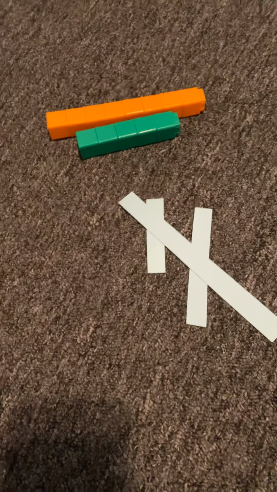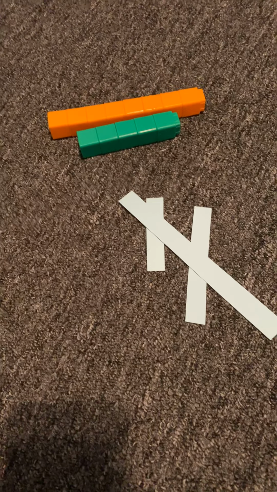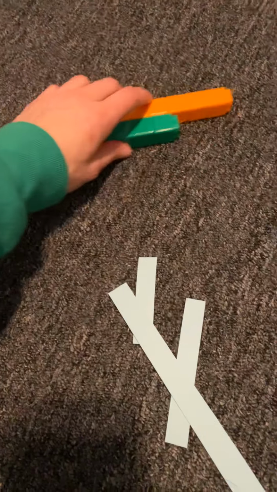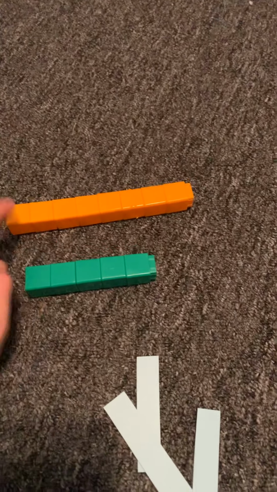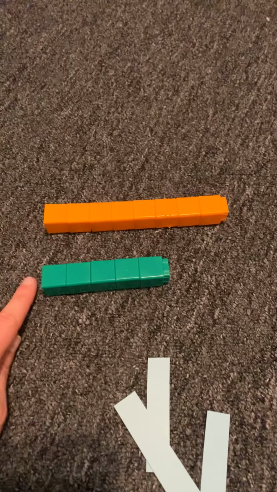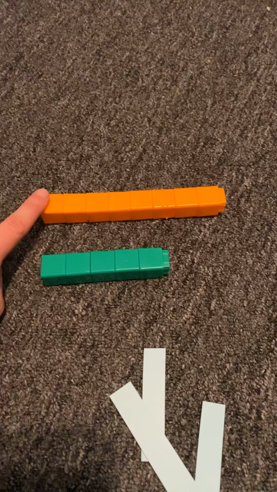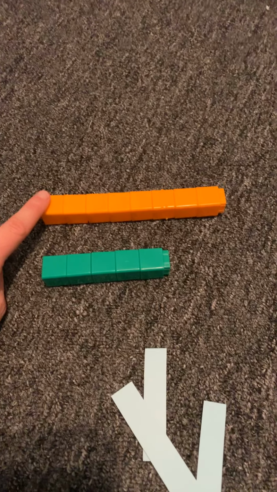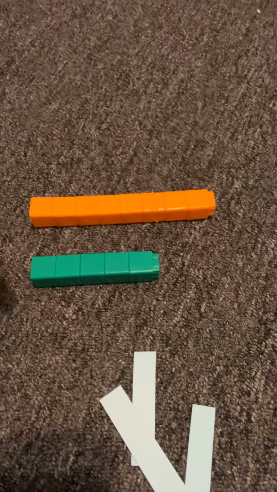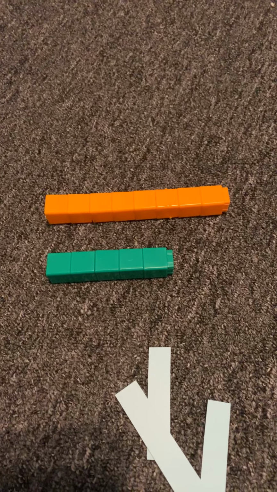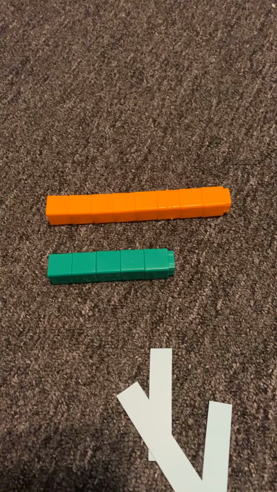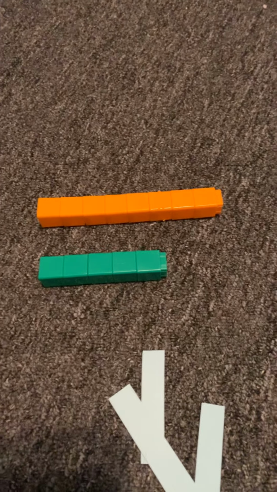Today we're going to talk about length and how we can compare objects by length. When we talk about the length, we usually say that something is either longer or shorter. So if we look at my two little trains here, I have this orange train and this green one. The orange train is longer than the green one, right? And the orange, we would say, is the longest, and the green is the shortest.